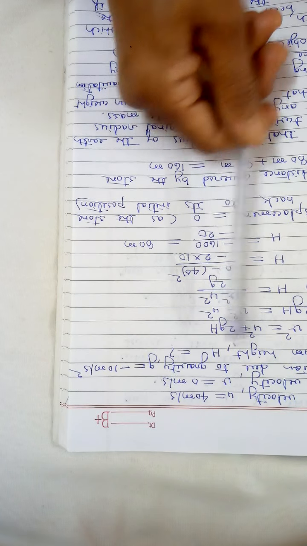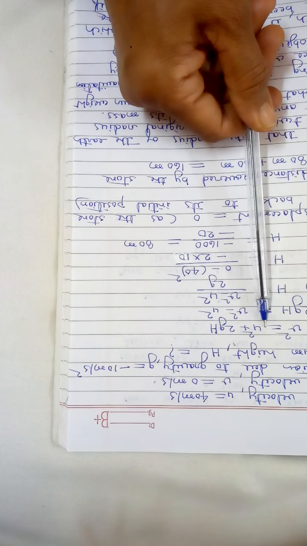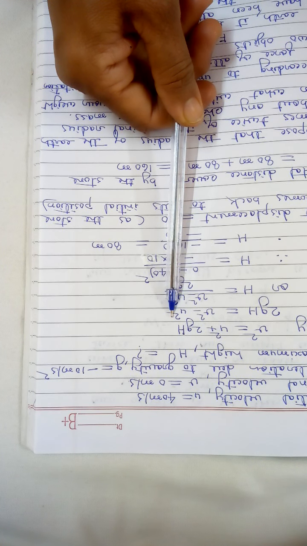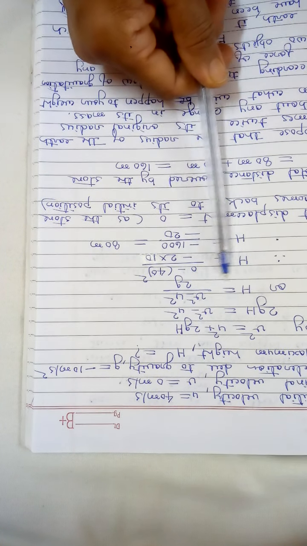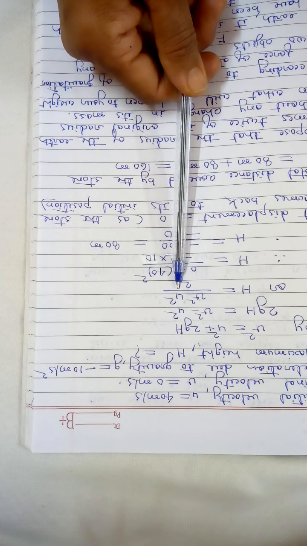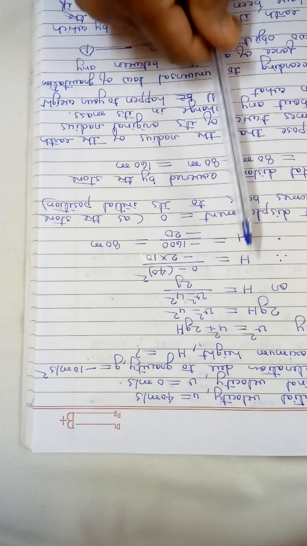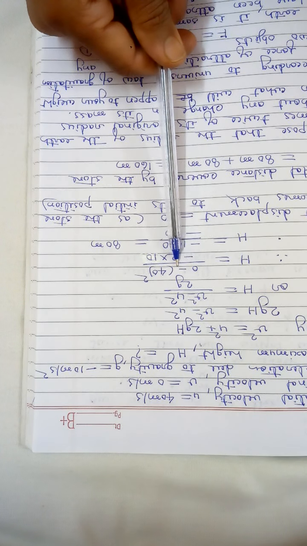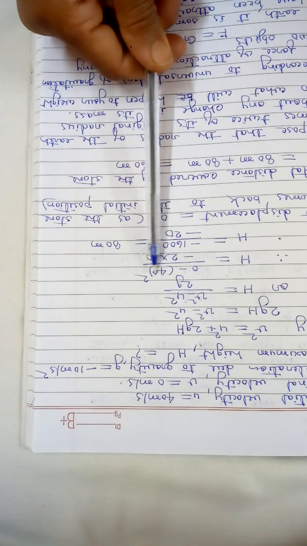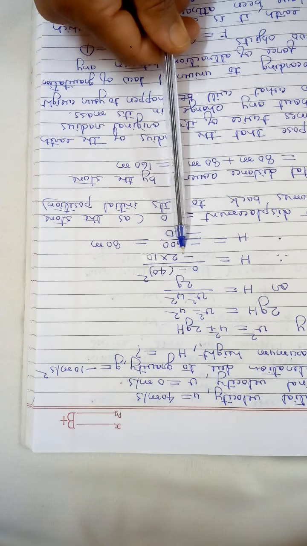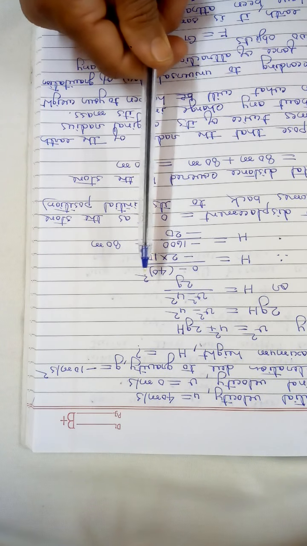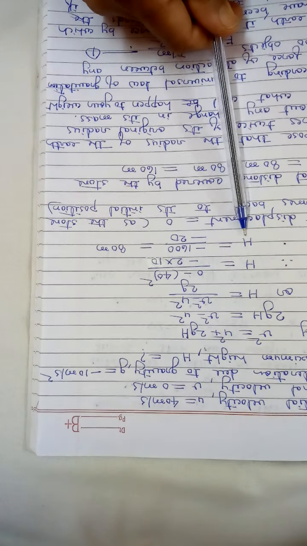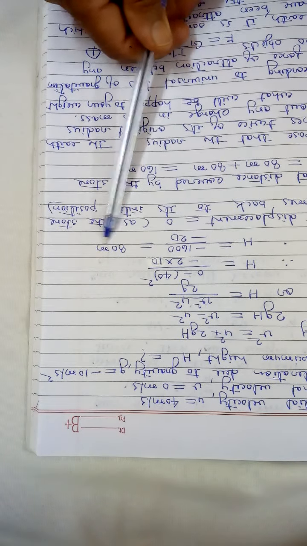Maximum height H. Now by using this equation, V square equals U square plus 2GH, we get H equals V square minus U square upon 2G. When V equals 0, it gives us H equals minus 40 square upon minus 2 into 10, as the value of G is negative, which gives the value of H as 80 meter.